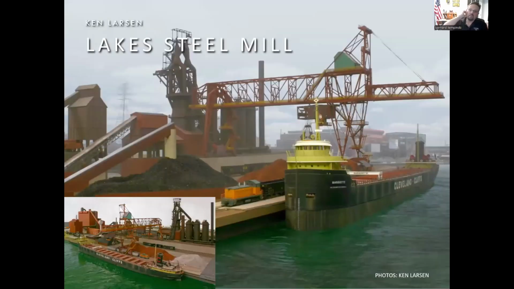Ken Larson up in Maryland. I just saw him a couple months ago after not seeing him for years. I think he scratch built this one, but I'm not sure. Ken, if you're listening, let me know. But it's a great scene, and he has something very clever. This water is a piece of cellophane.